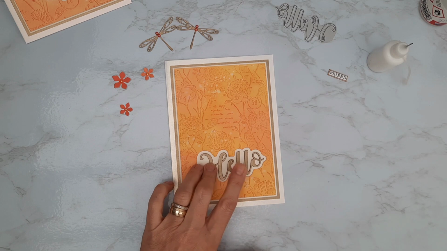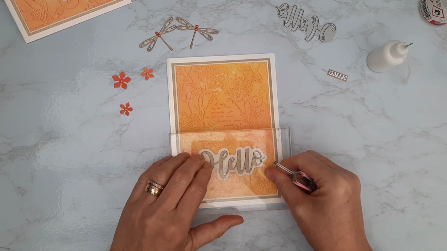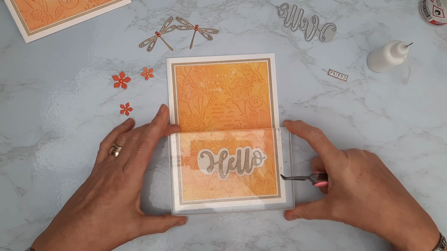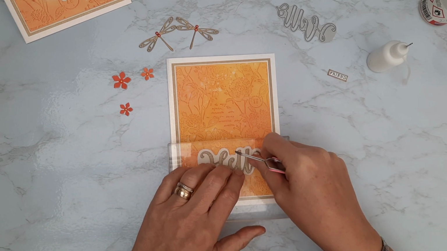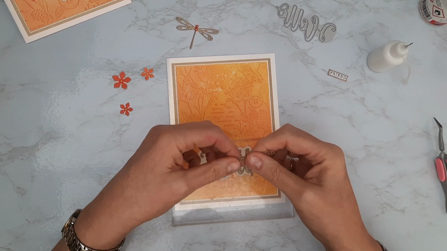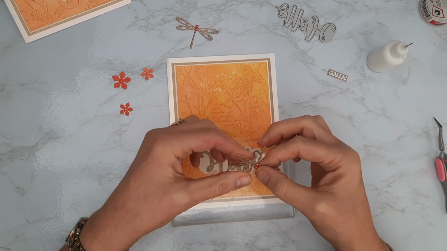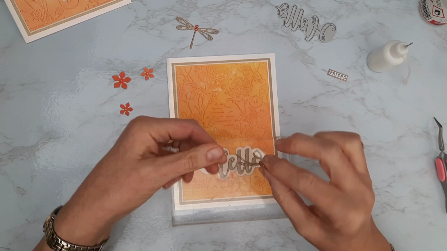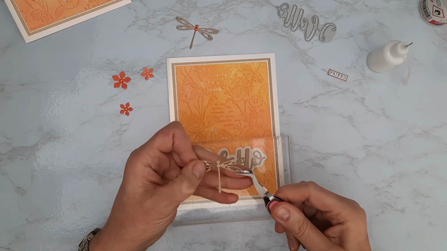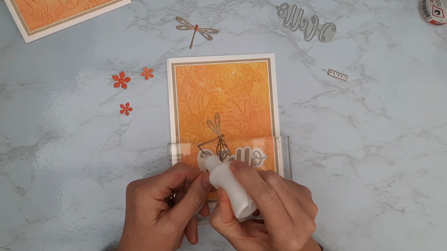And then I'll just pop that block back on there again, just to give some even pressure. And while we're doing that, I'll leave that down at the bottom. While we're doing that, we'll pop our little dragonflies on. And I just want to bend their wings slightly around my finger there, just so there's a little bit of detail. And then what I'm going to do is just apply glue down the body here.